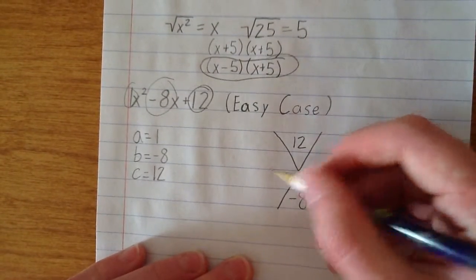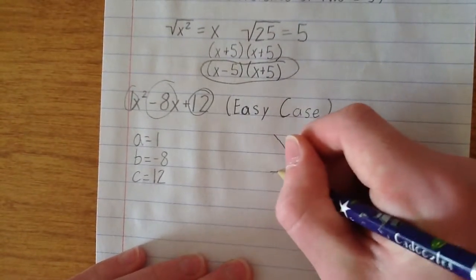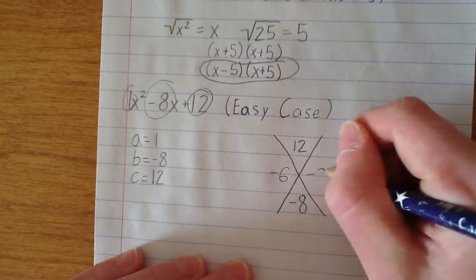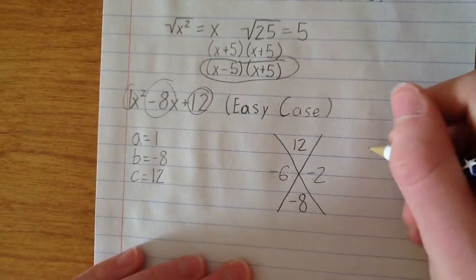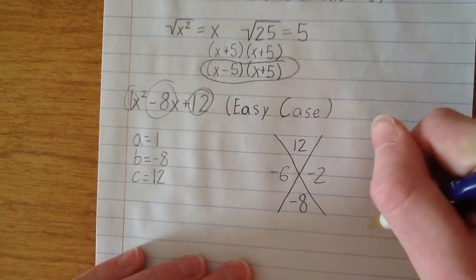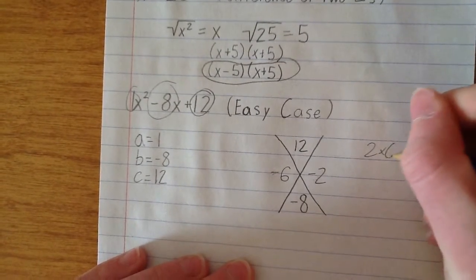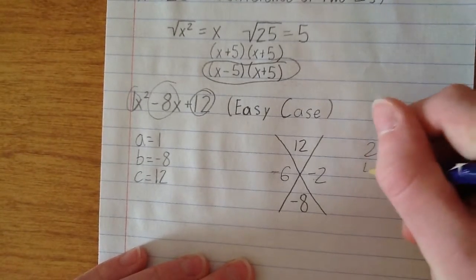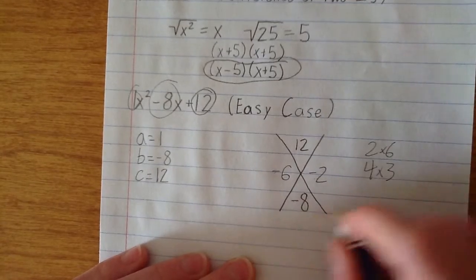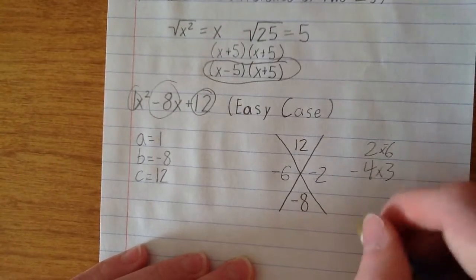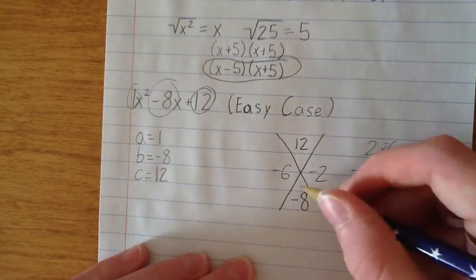So I already know what the answers are. They're negative 6 and negative 2, but how you would write it out is you would basically just write out everything that would multiply to equal 12, so like 2 times 6 and 4 times 3, things like that. And you would use negative signs to figure out where it would be.